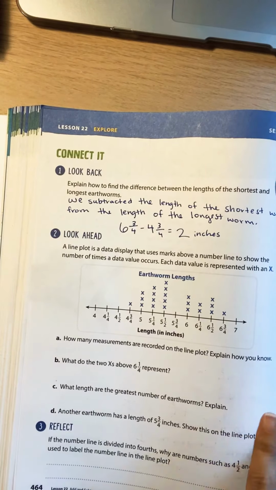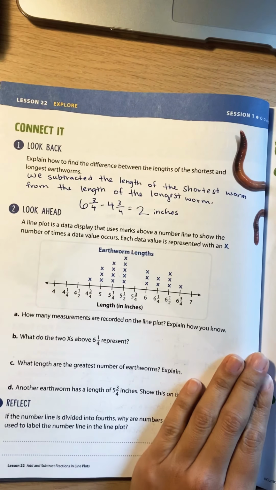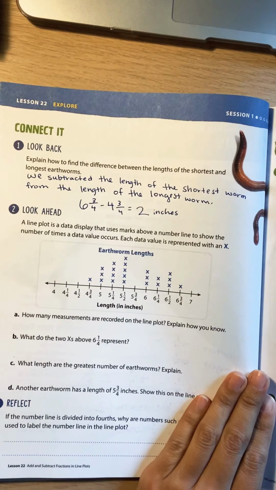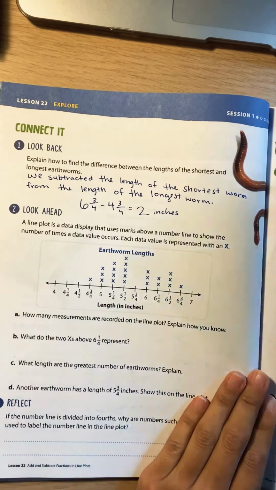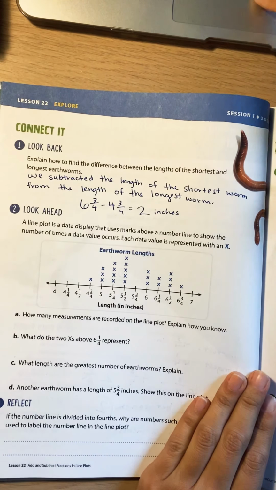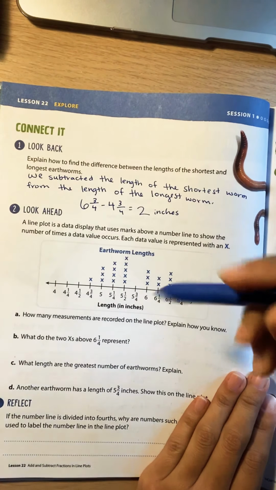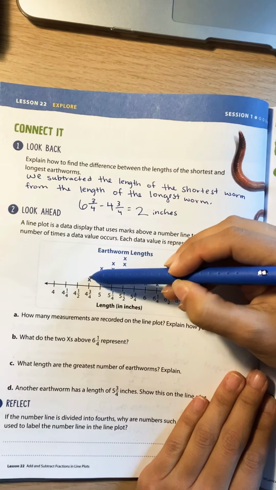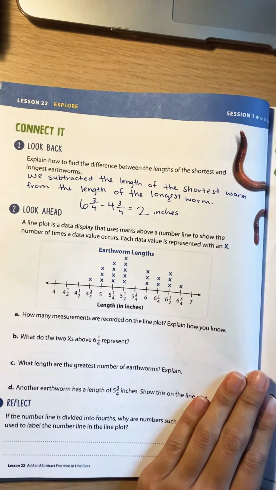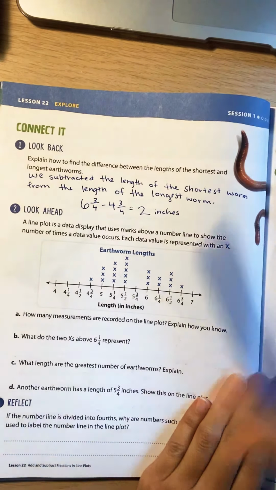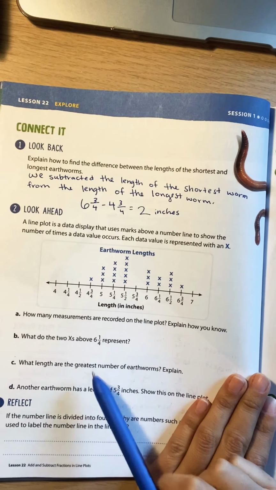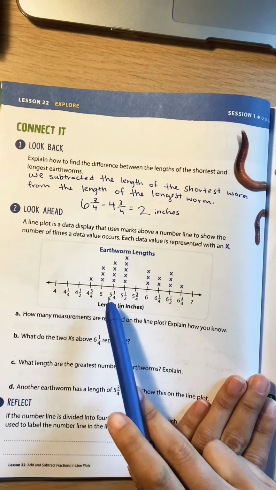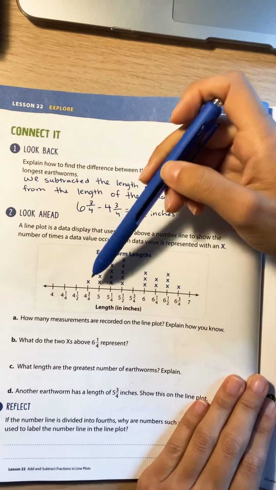Back to math. Okay. Look ahead. Number 2, a line plot is a data display that uses marks above a number line to show the number of times a data value occurs. Each data value is represented with an X. Well, that's a lot of fancy wording to say that the X means there is one thing here that is that measurement. Okay? So A, how many measurements are recorded on the line plot? Explain how you know. So how many X's are there? How many earthworms total?